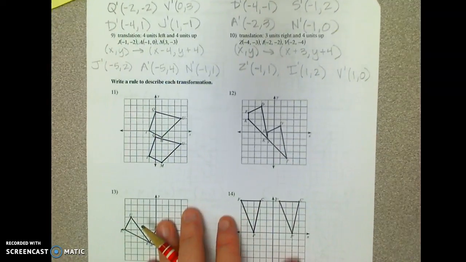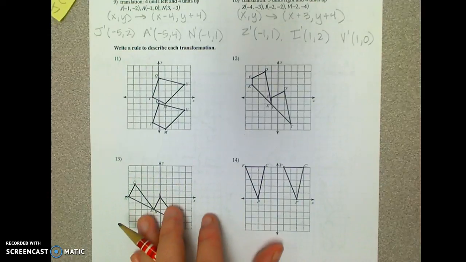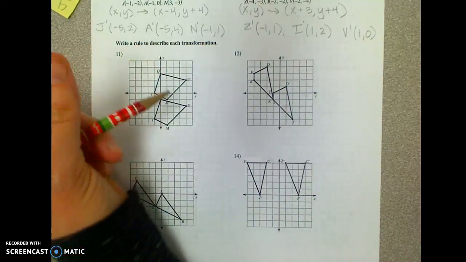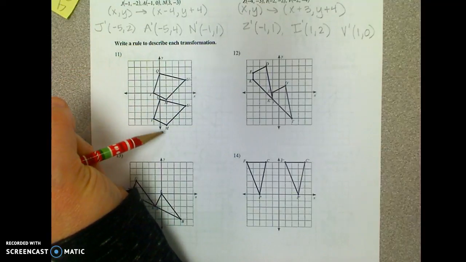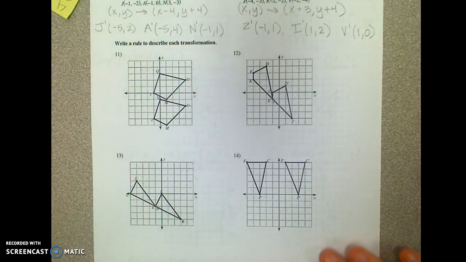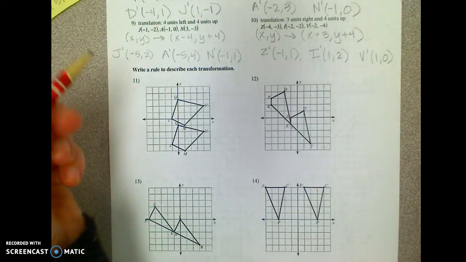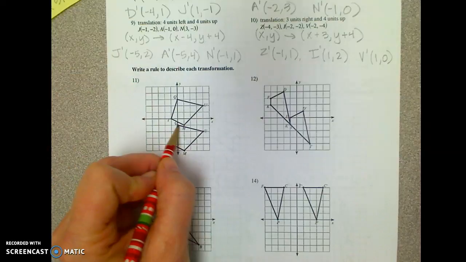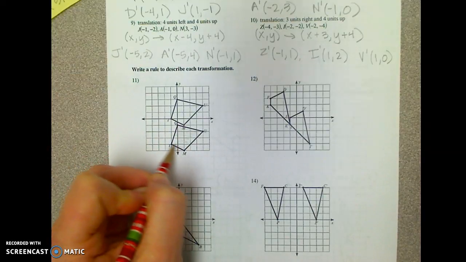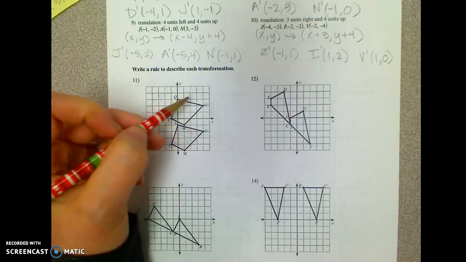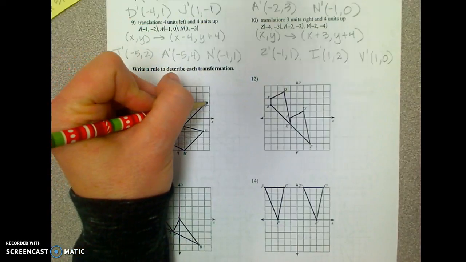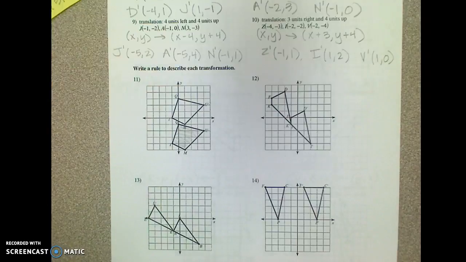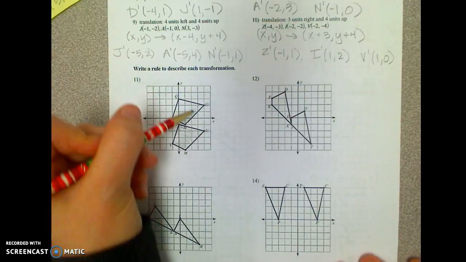All right, let's take a look at number 11. So now all we're doing for 11, 12, 13, and 14 is just writing the rule, looking at what's happening to each of those points. This one's a little bit hard to see, but this is your image you start with, and then this is where it's been moved. I don't know if you can see that tiny prime symbol on each of those. This one looks like it's blending in with the y-axis. So we start here, and then we go here.